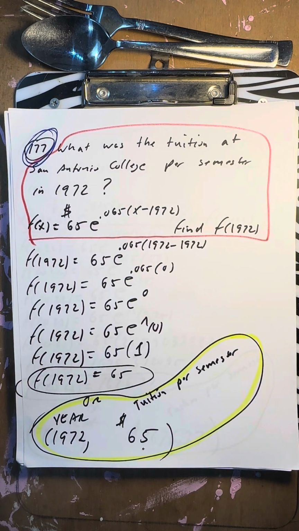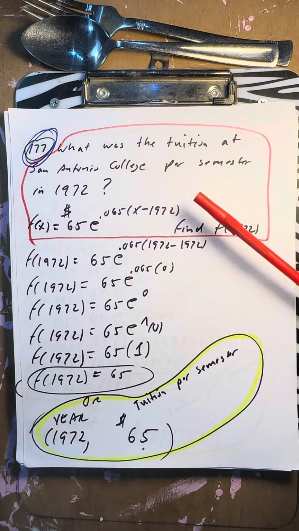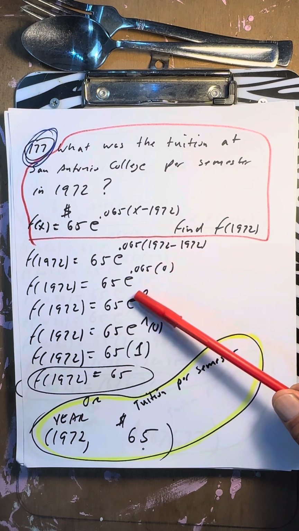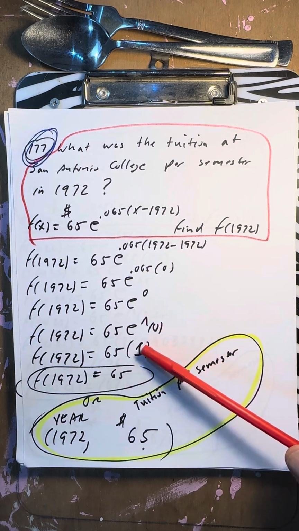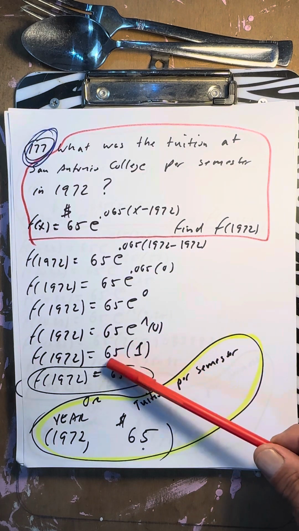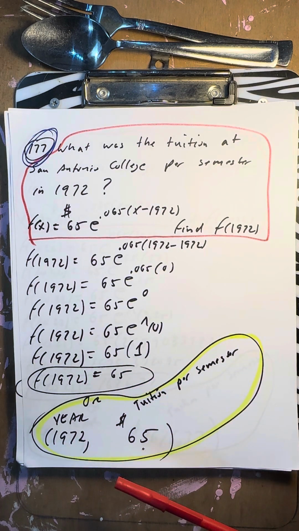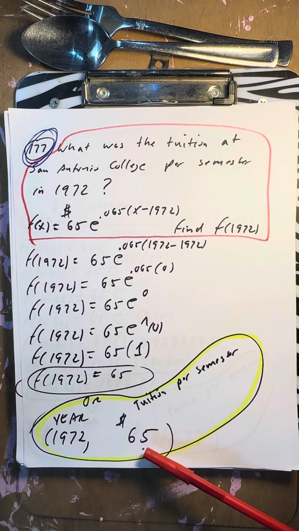What was the tuition at San Antonio College per semester in 1972? So let's put it into the function. 1972 minus 1972 is 0. E to the 0 is 1 again. Yes, 65. We did 65. So in the year 1972, the tuition at San Antonio College was $65 for the semester.